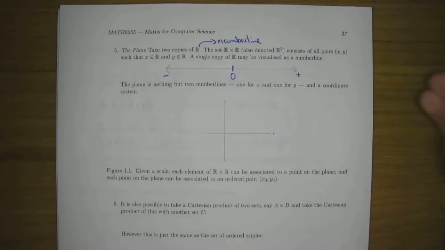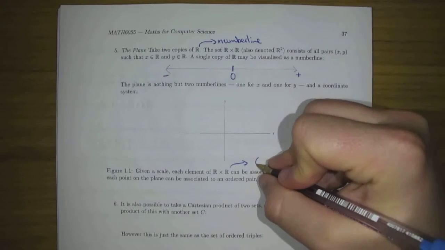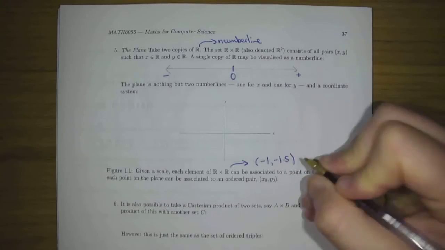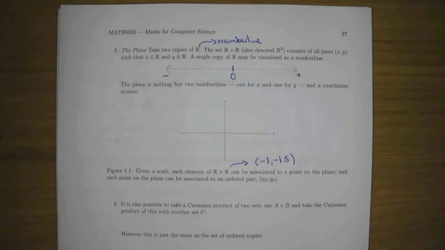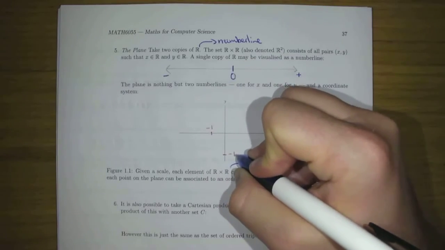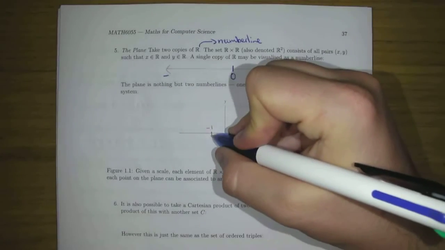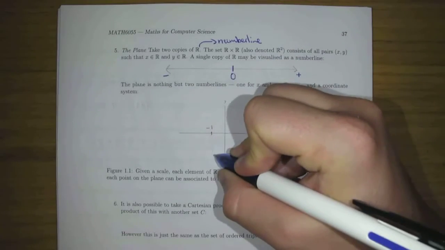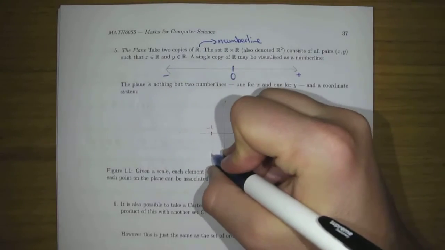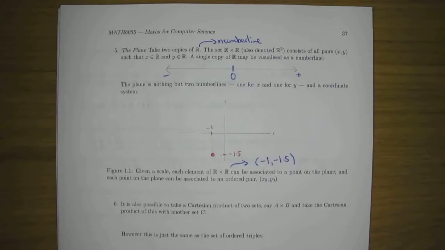So R cross R, for example, is a pair of real numbers, say for example minus 1, minus 1.5. If you've got a scale, you'll be able to go to minus 1, minus 1.5, along the x and along the y. It's a Cartesian coordinate system, which means rectangular coordinates is the word, and then that point there represents that pair. So that's something you have actually seen before.